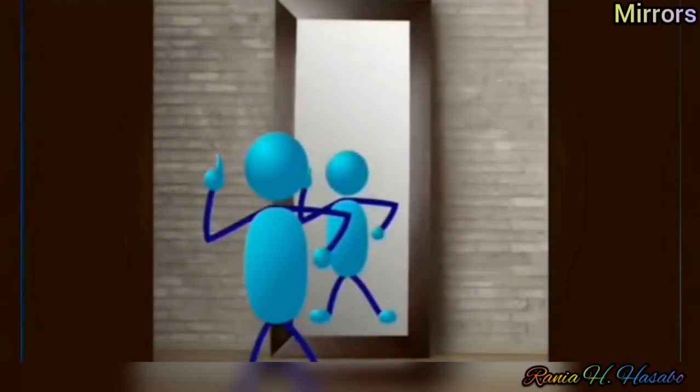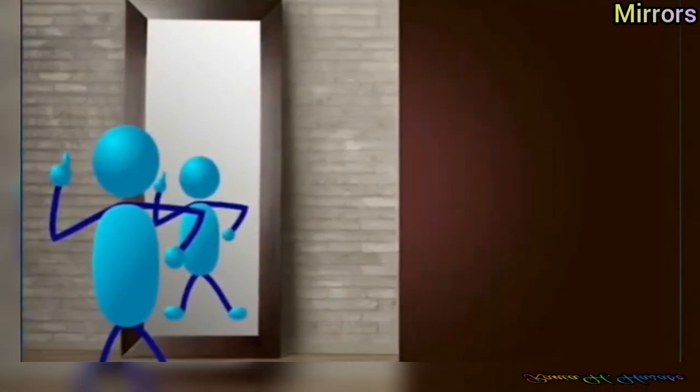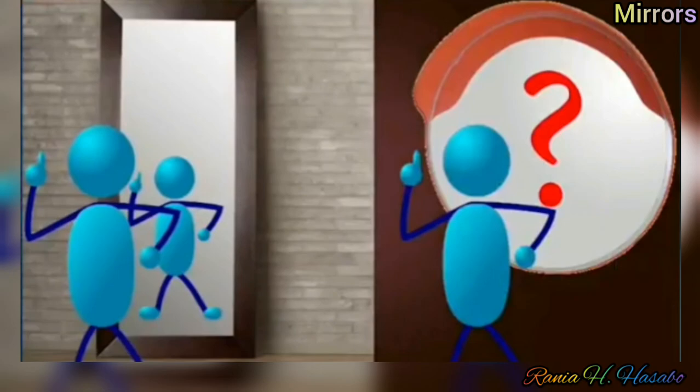If we set up a plane mirror and move backward and forward, we don't see any change in the reflection process. But if we try the same experiment in front of the spherical mirror, what do you think will happen?